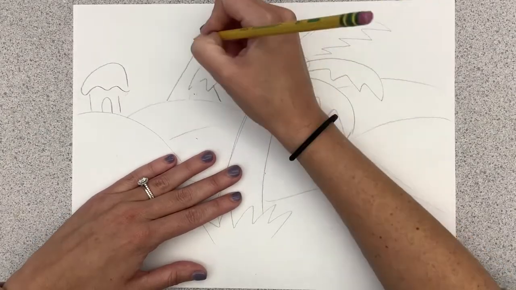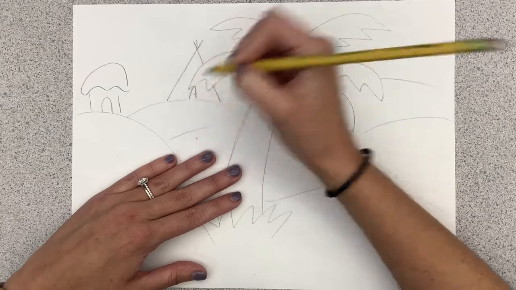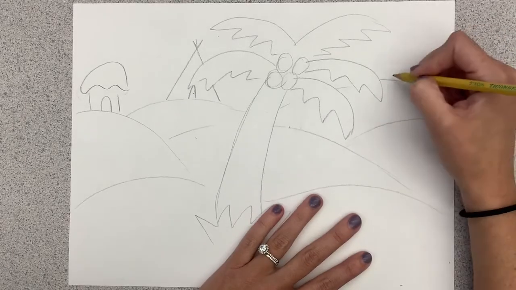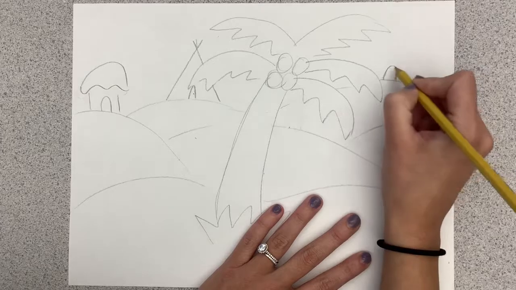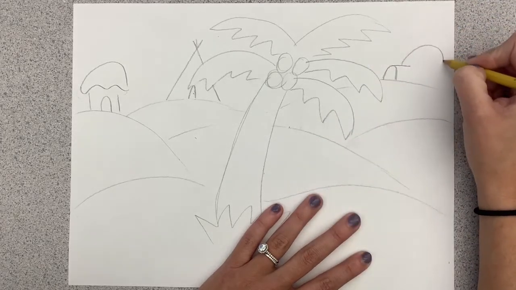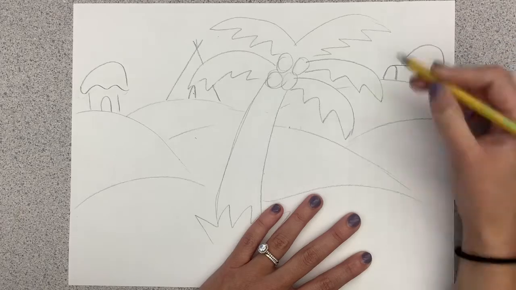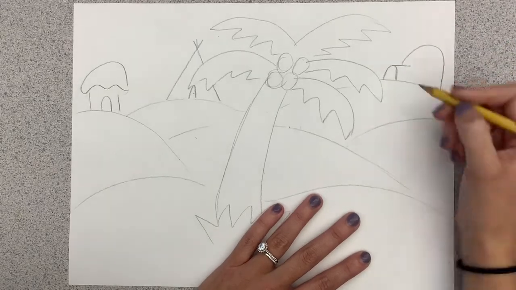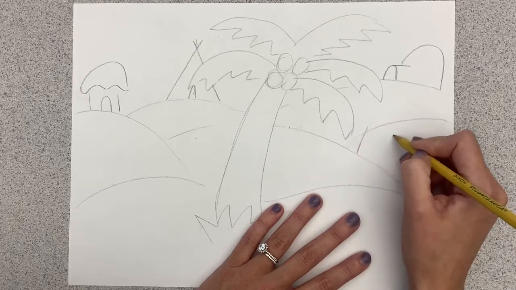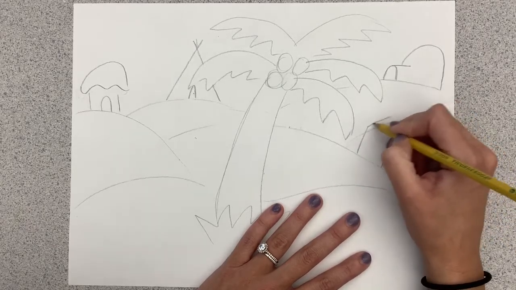Next up, we have a teepee. You might be going glamping and be staying inside of there. It is like a triangle. Next up is an igloo. You start with a rounded door, a straight line, and then it's like a hill. Now, just because it is an igloo doesn't mean it needs to be in cold environments. We are doing funky landscapes.